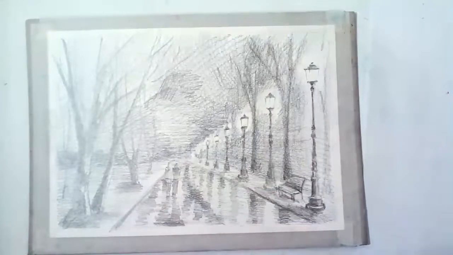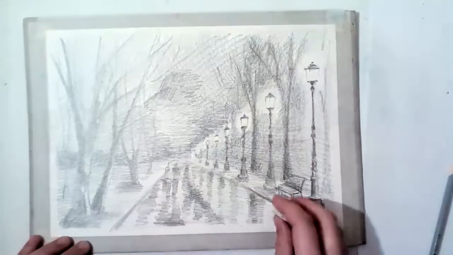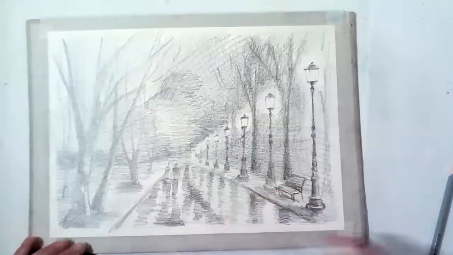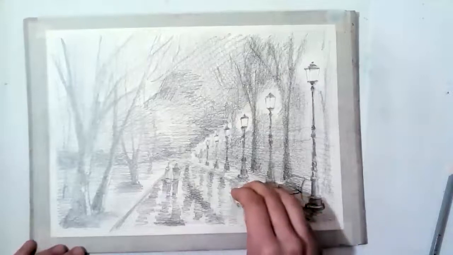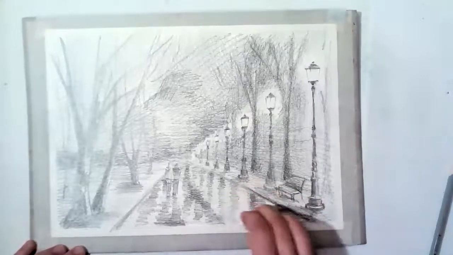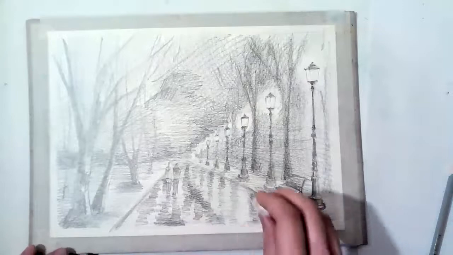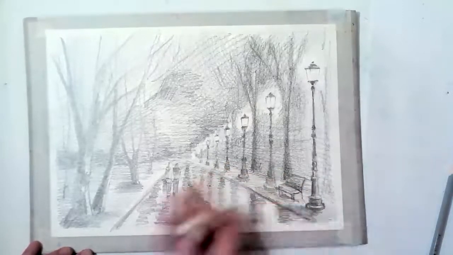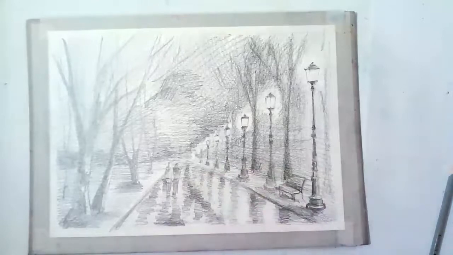And also reflections from street lamps don't have to be all the same white. Maybe let's do some closer to us, brighter, the rest a bit calmer.